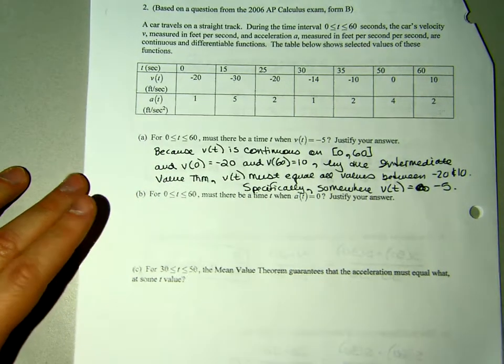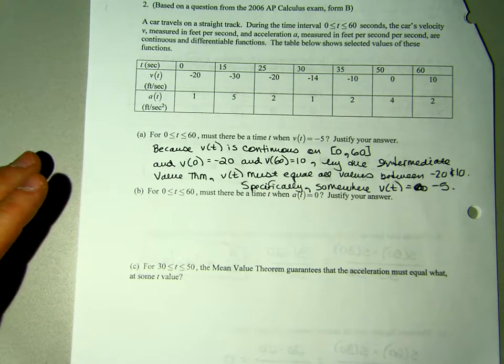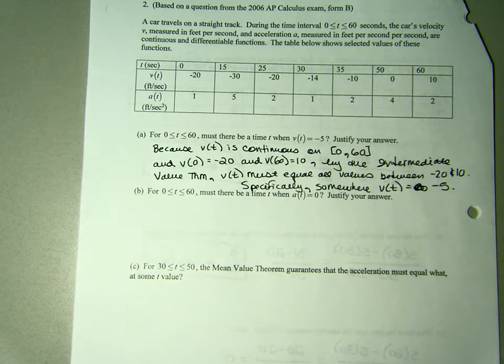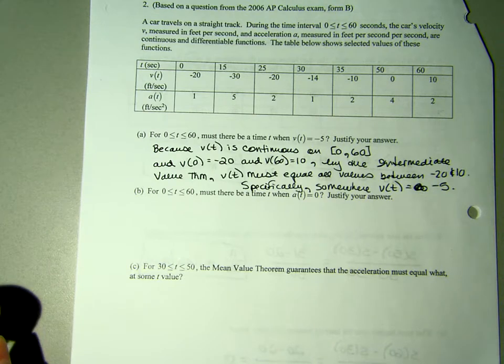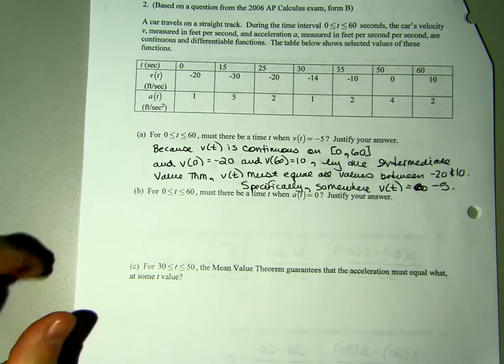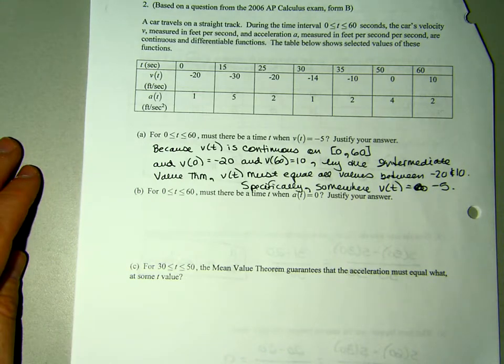How's acceleration related to velocity? It's the what? Slope, derivative, all that stuff. Casey, your hand was up a moment ago. What were you going to say? I was going to say that since the velocity goes from -20 to -20, that means that the acceleration is going to cross the x-axis.